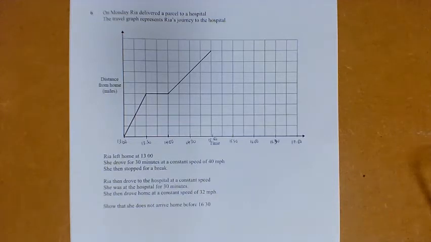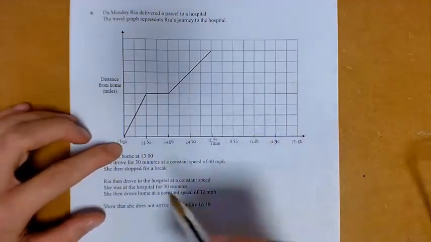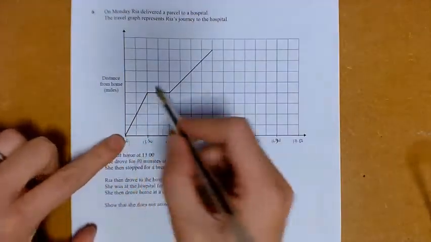Okay, on Monday, Ria delivered a parcel to a hospital. The travel graph represents Ria's journey to the hospital. We're told that she left home at 1 o'clock, so I've gone ahead and put that time in there. And we're also told that she drove for 30 minutes at a constant speed of 40 miles per hour.